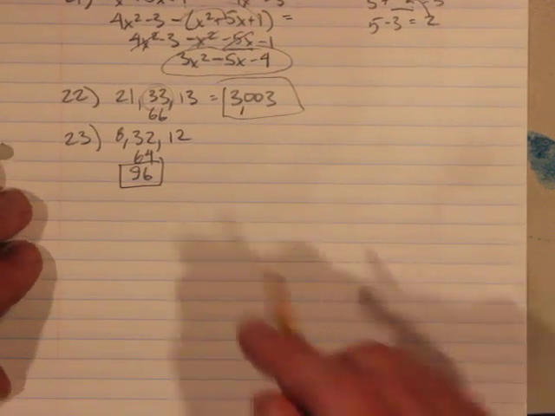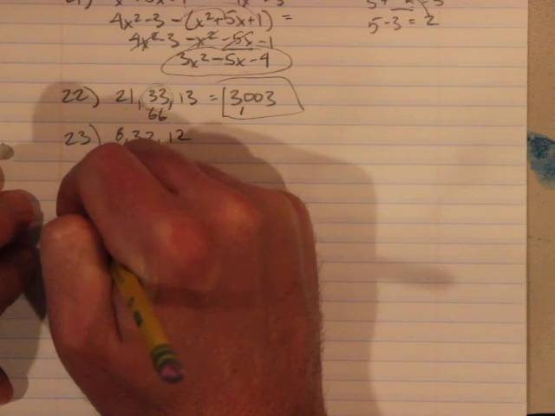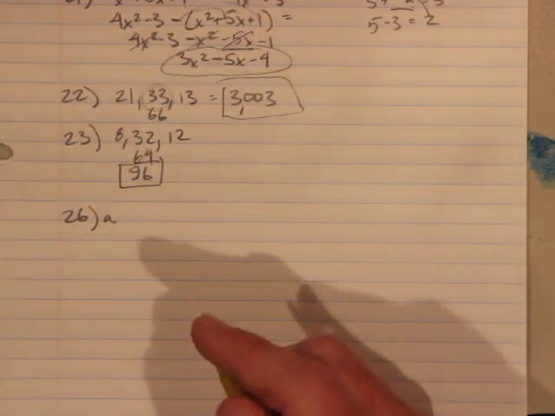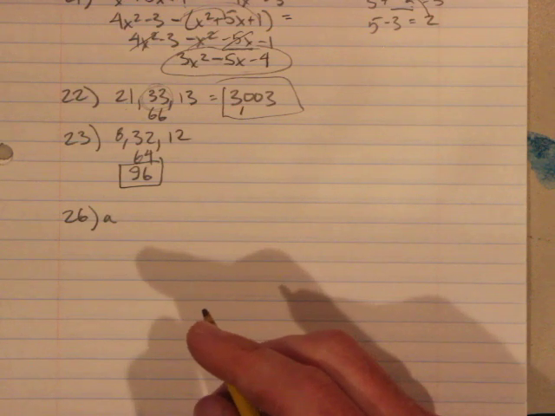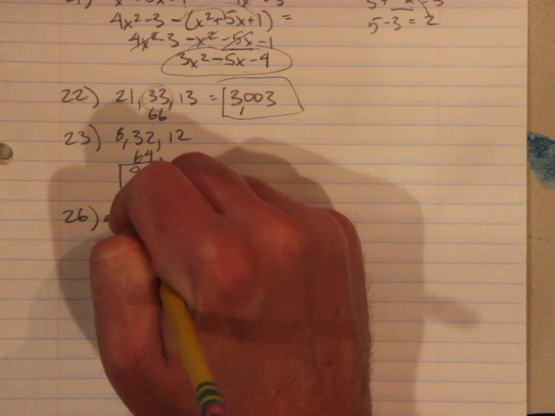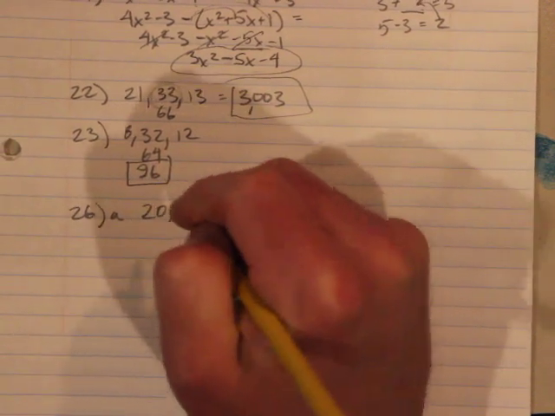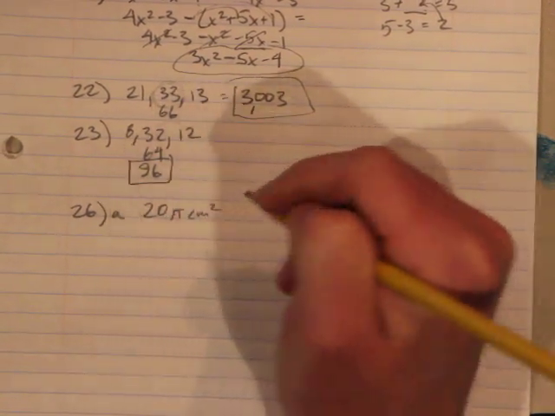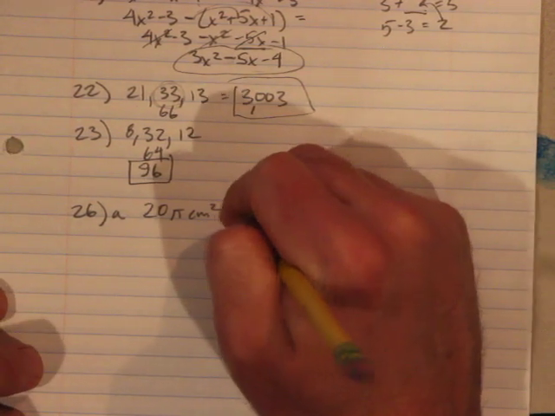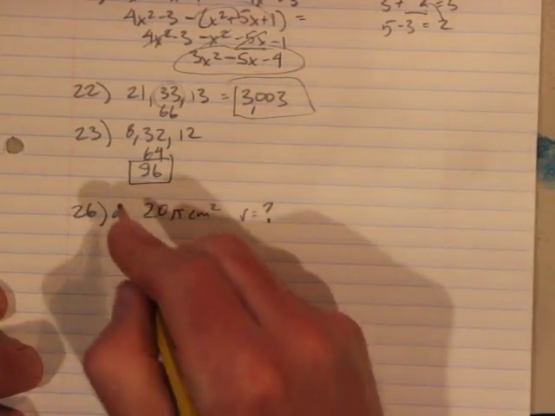Number 26, here we go. The area of a circle is 20 pi centimeters squared. So my area of the circle is 20 pi centimeters squared. How long is its radius? So I need to find out what is my radius. That's what I'm doing for A.